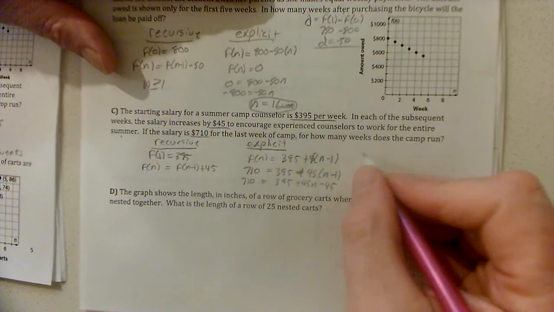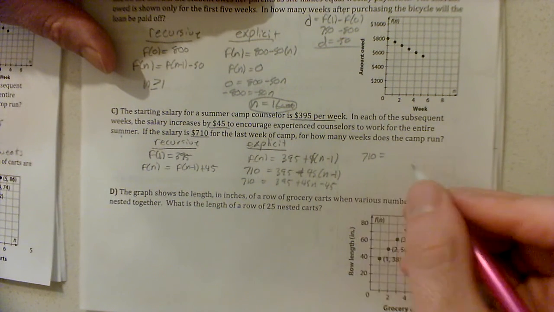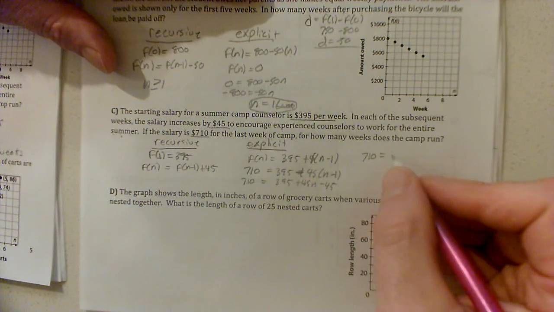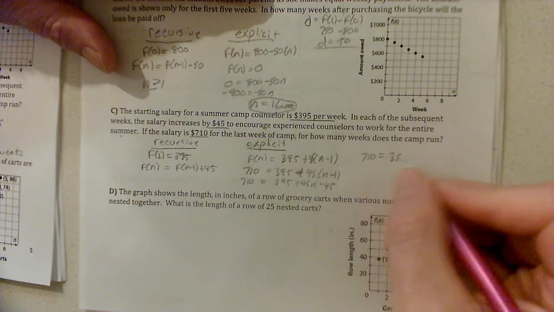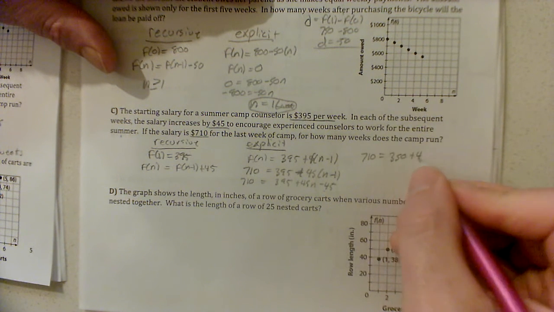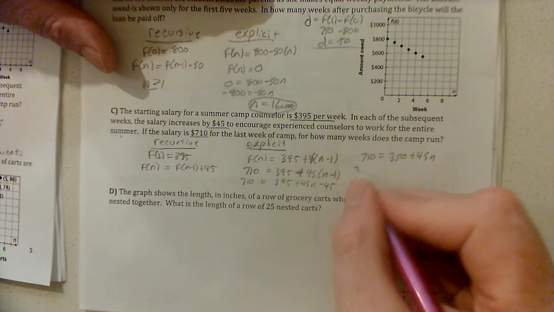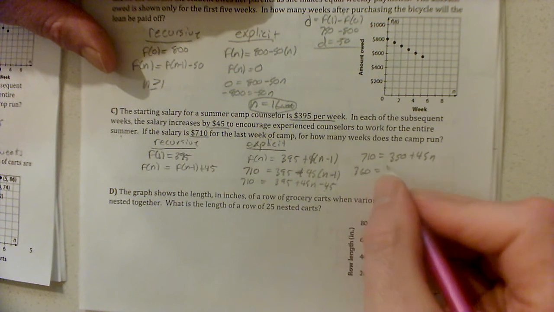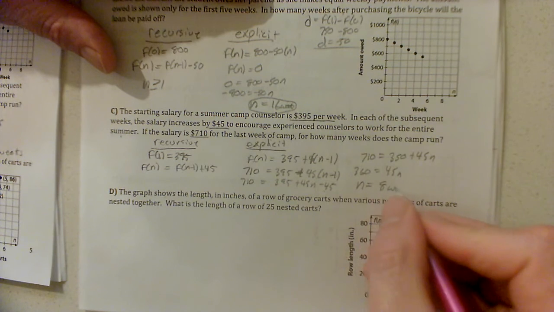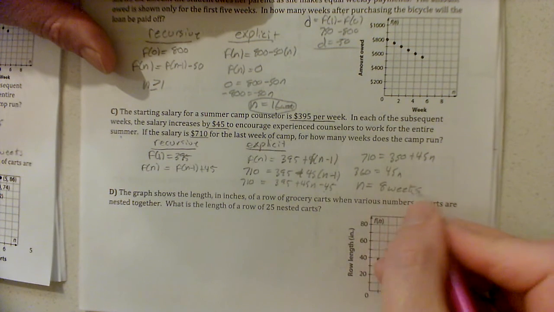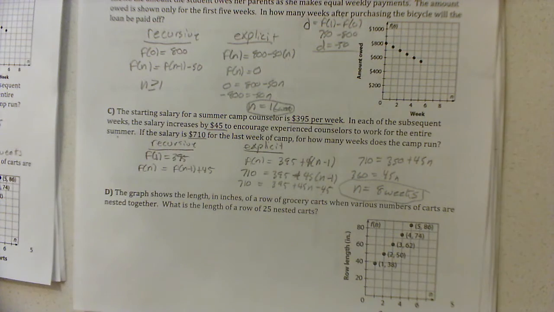Let's bring it over here. 710 equals, what is that? 350. If I subtract these guys right there, 350 plus 45n, subtract 350, that's 360 equals 45n. Divide by 45, we got n is 8 weeks. Tells us how long it would take you to make that much money. In addition, since that's the last week, it tells you how long camp is.